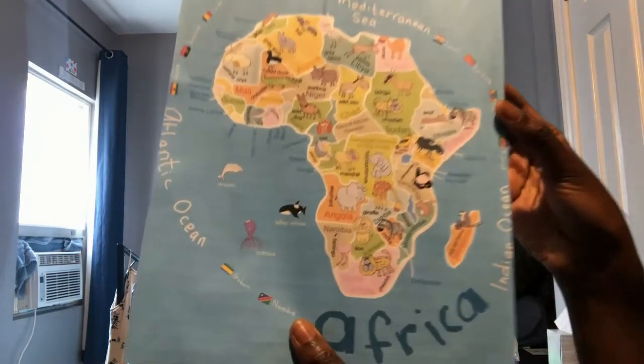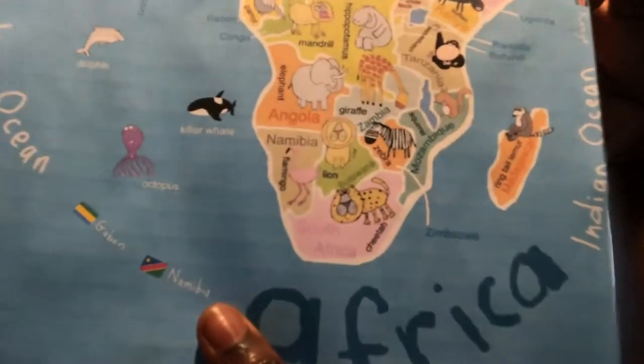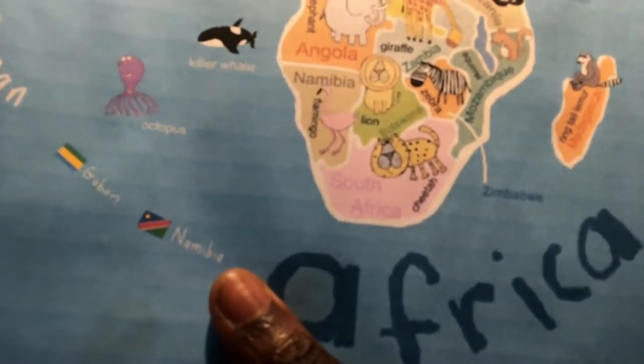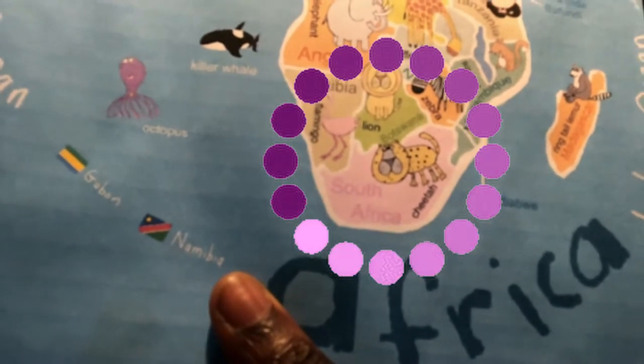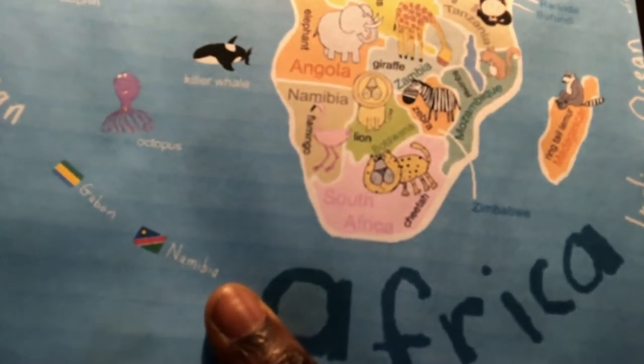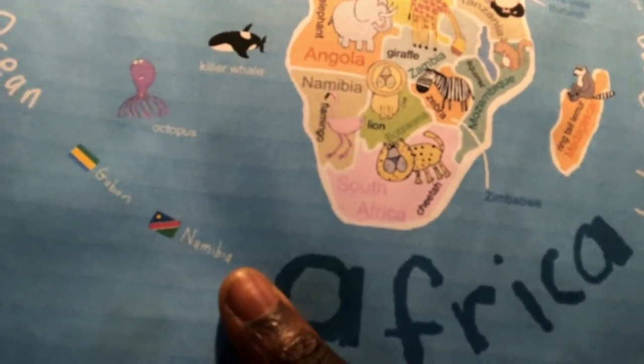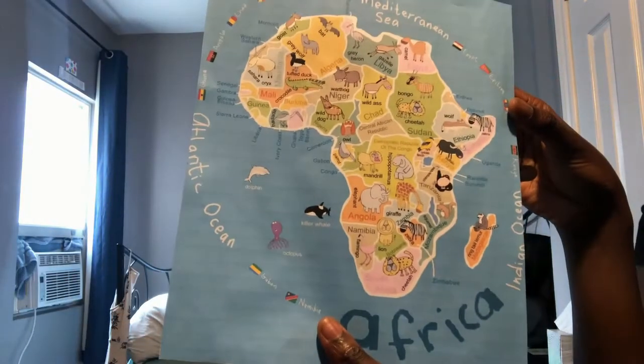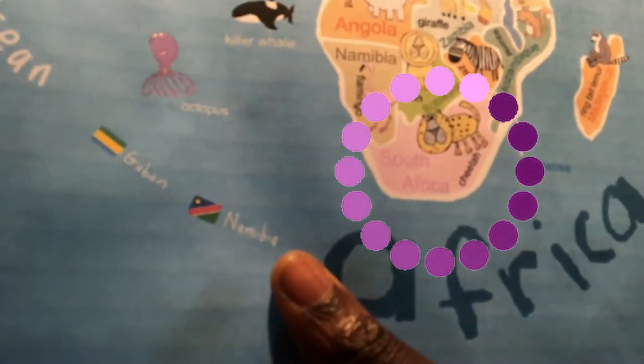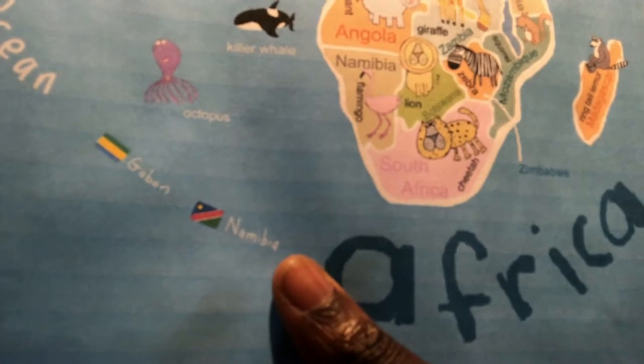If we look really close at that pink country at the bottom where there's a cheetah, roar! That is South Africa. There's all of Africa, the continent, and there's the country, South Africa, at the bottom.